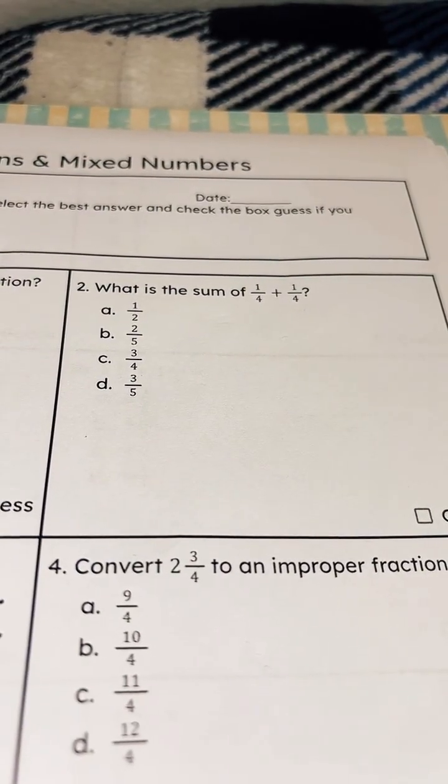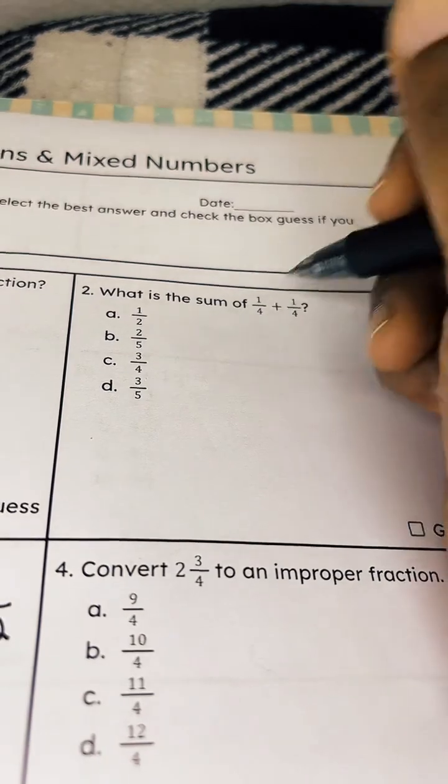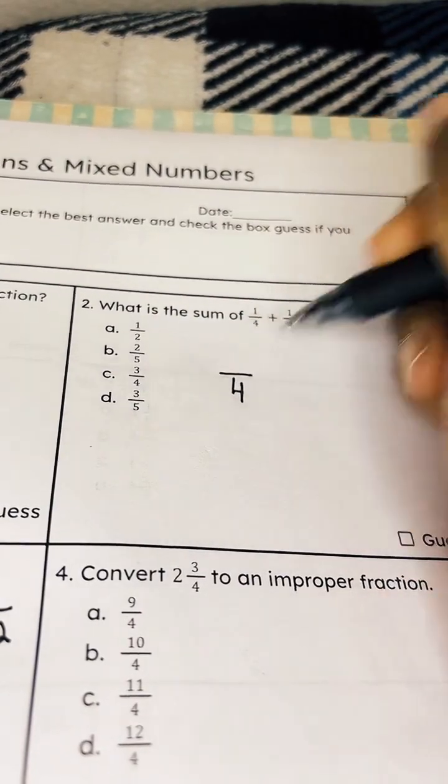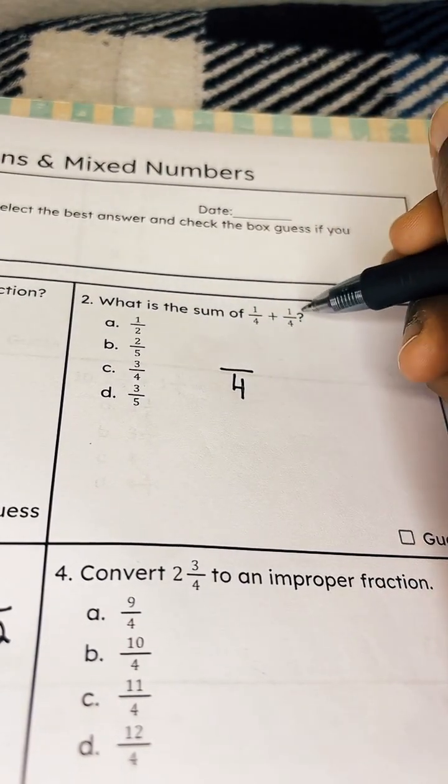So, all right. What is the sum of 1/4 plus 1/4? Put your answers in the chat. Are you getting A, B, C, or D? A. Beautiful. Good, you guys. Okay, so remember, our denominators always stay the same, where our numerators is what we add.